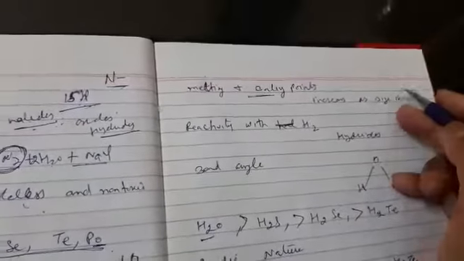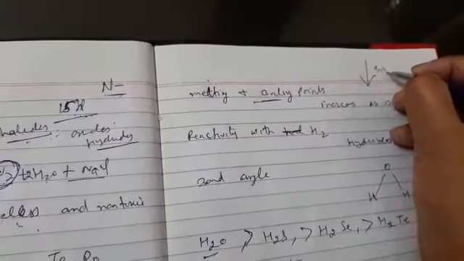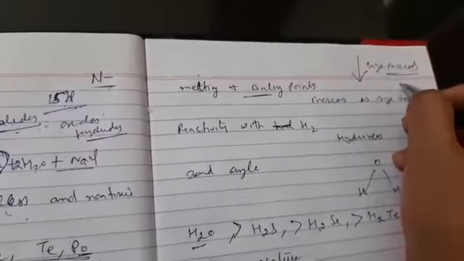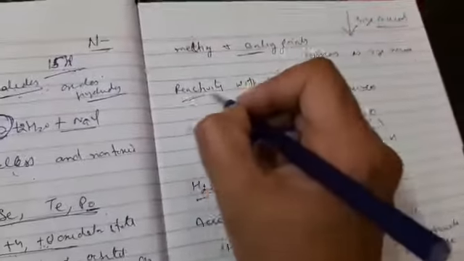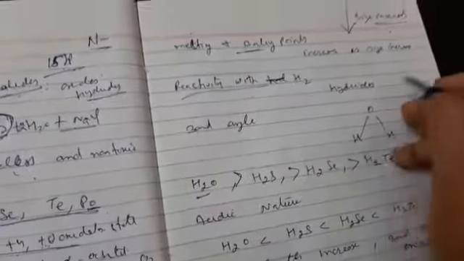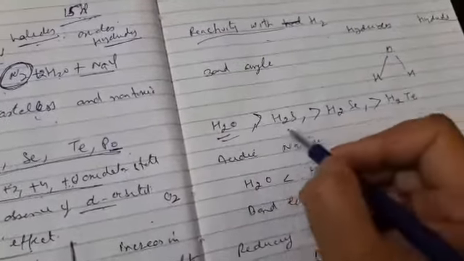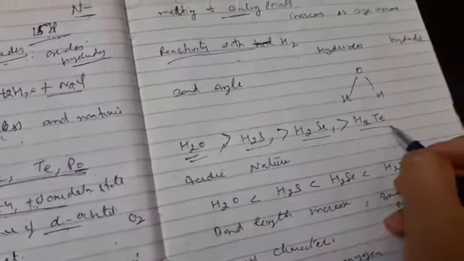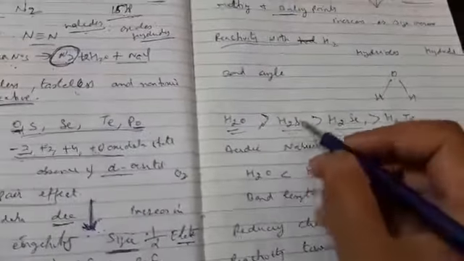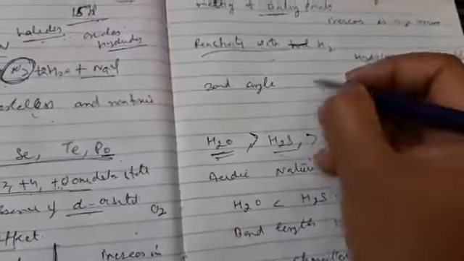Melting and boiling points generally increase when we move down the group because down the group size increases. With the increase in size, melting and boiling points also increase. Next, there are chemical properties. Reactivity with hydrogen. When they react with hydrogen, then hydrides are formed like H2O, H2S, H2Se, H2Te, and their structure is bent-like structure.